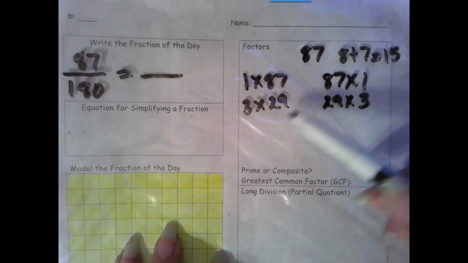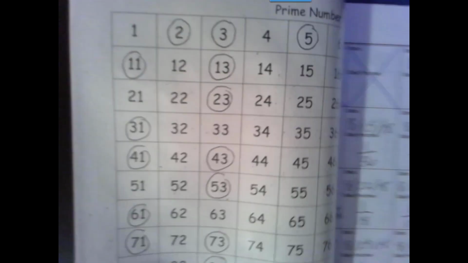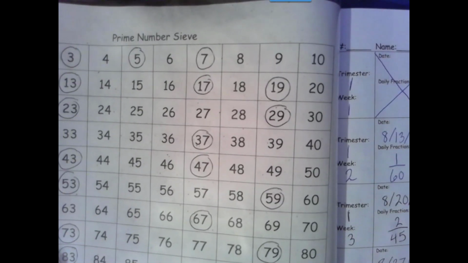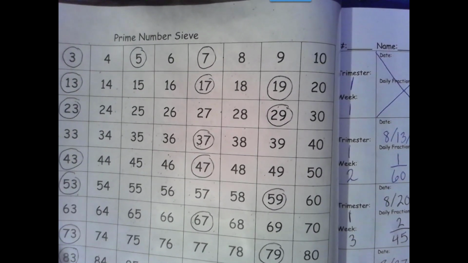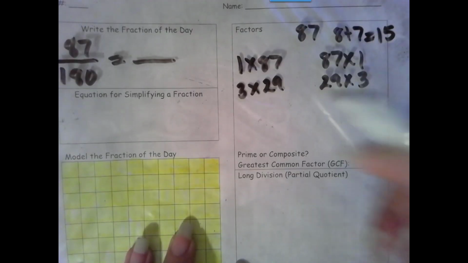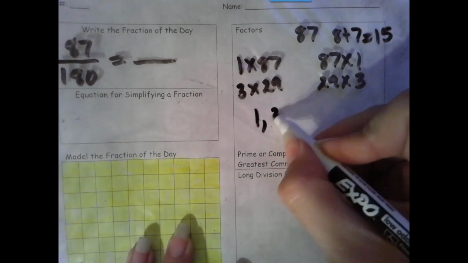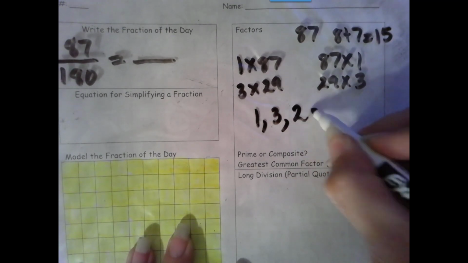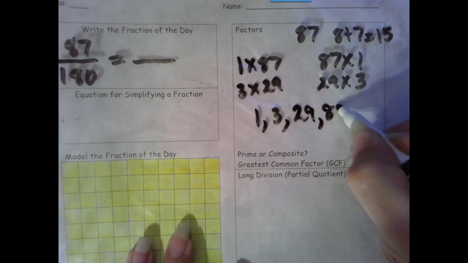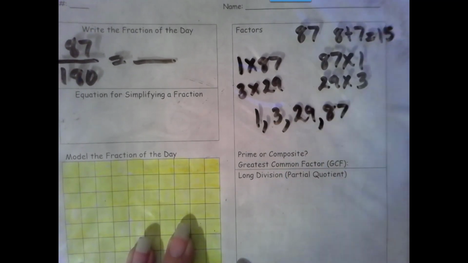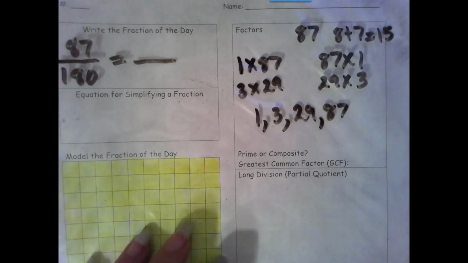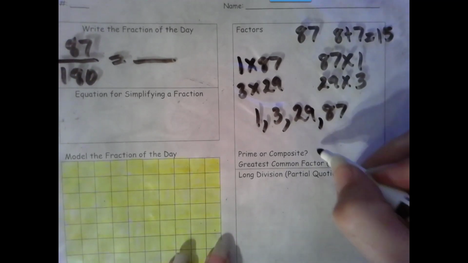I'm going to check to see if 29 may be prime, because if it is, it's not going to break down anymore. So let's see. Yes, 29 is prime. So we are done. We found all our factors. Let's go ahead and write them from least to greatest. So we have 1, 3, 29, 87. We have 4 factors, which is more than 2 factors, so it is composite.